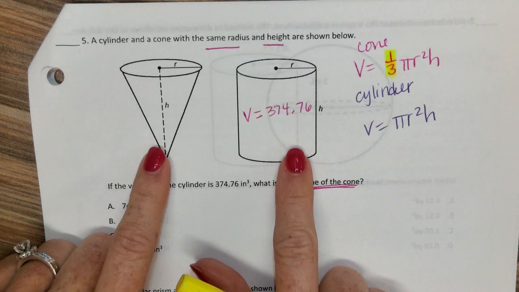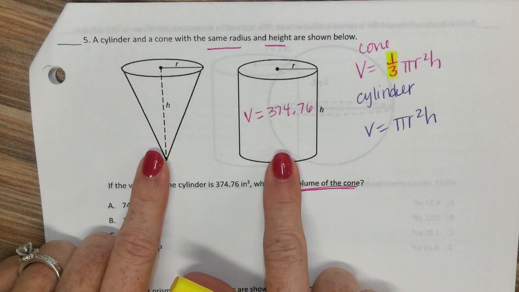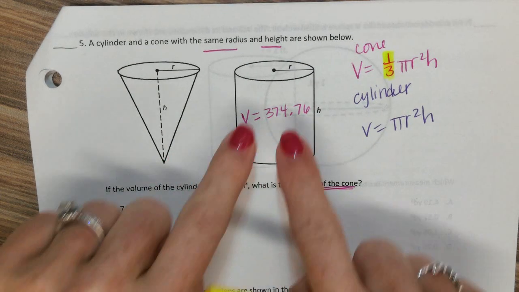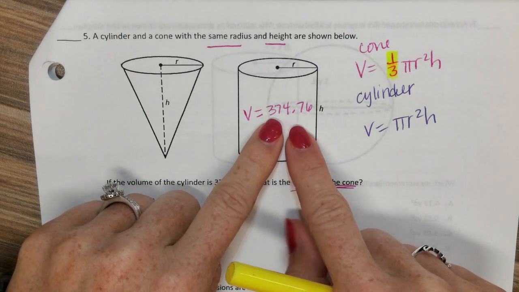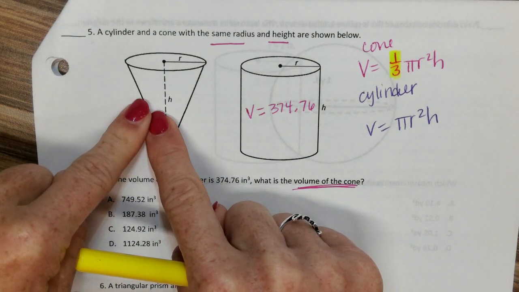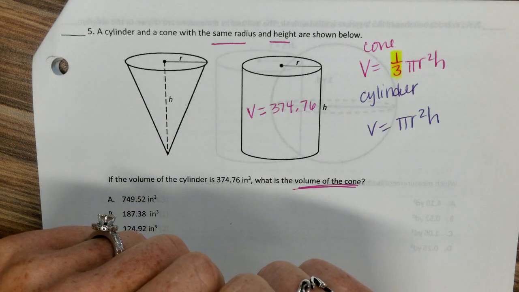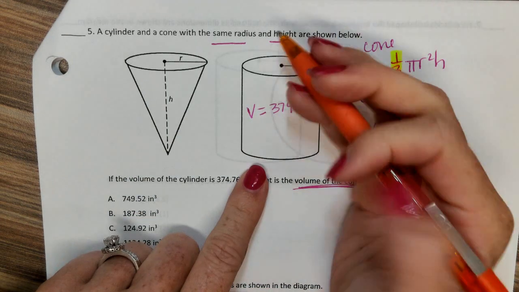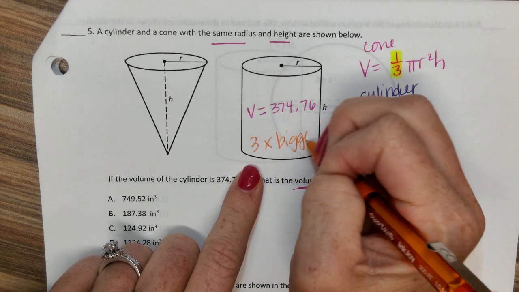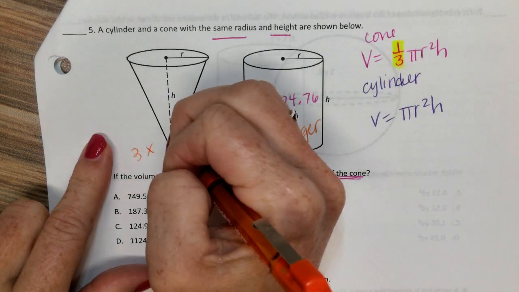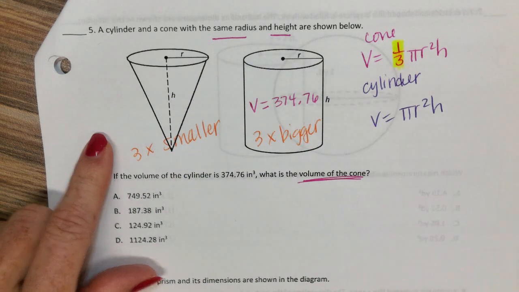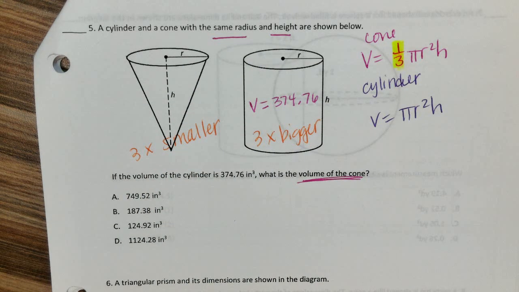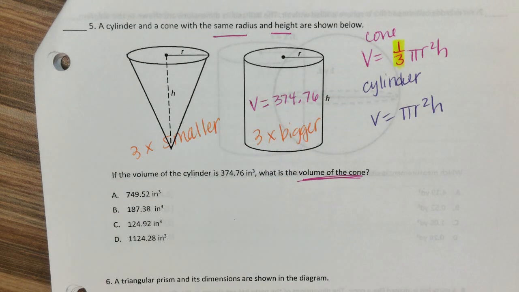So if they're the exact same radius and the exact same height, then the cylinder is 3 times bigger and the cone is 3 times smaller. Did everybody hear me? The cylinder is 3 times bigger. The cone is 3 times smaller. So they gave you the volume of the cylinder. How would you get the volume of the cone? If it's 3 times smaller, divide that number by 3.